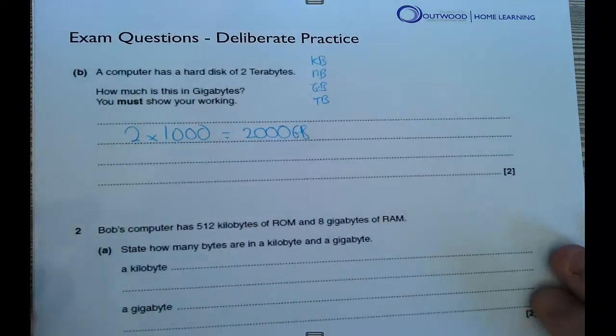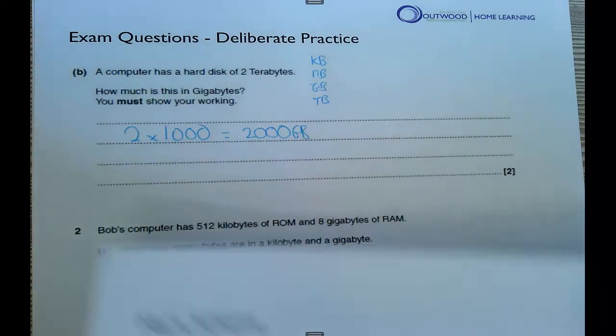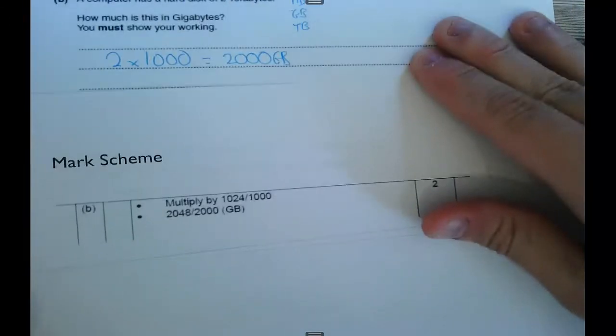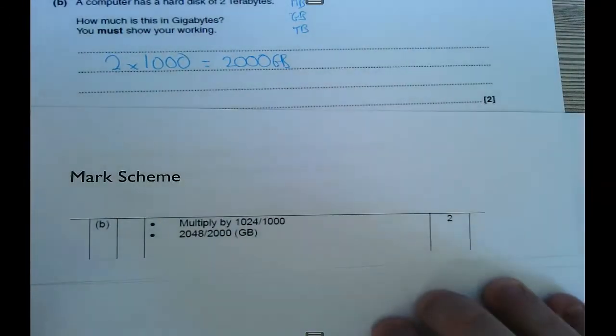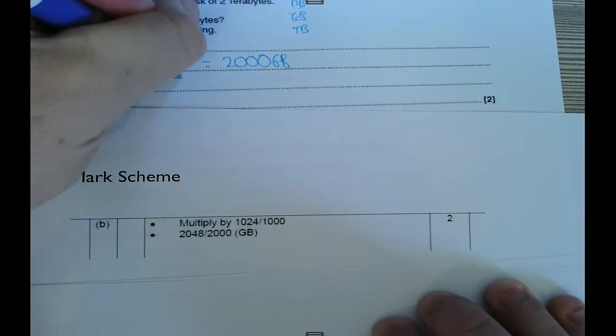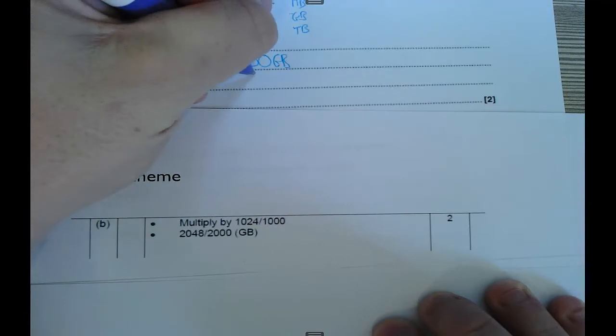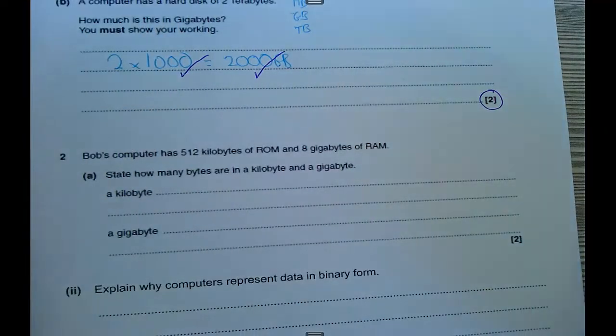gigabytes. Okay, let's have a look at the mark scheme then. Move this up slightly. So it says multiply by 1,000. Well, we've done that. And we've got our answer 2,000 gigabytes for 2 marks. Okay, let's have a look at the next one then.